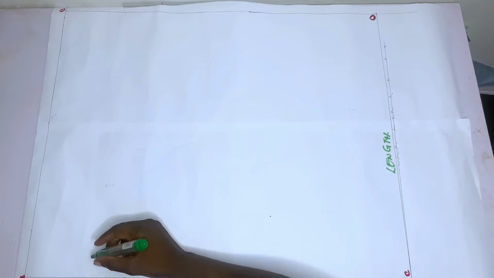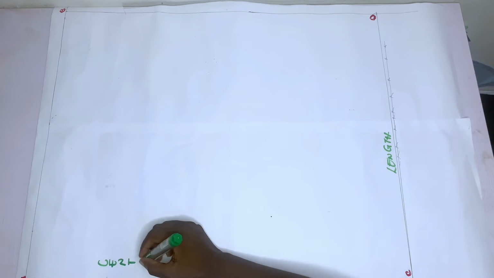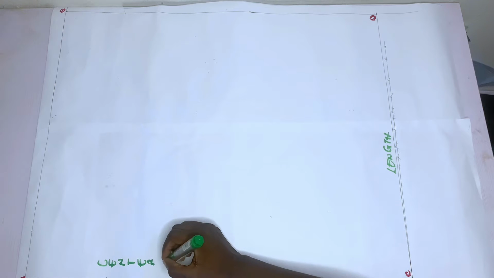Now after creating this rectangle, the left side of our rectangle becomes our center back, and the right side of this rectangle becomes our center front.